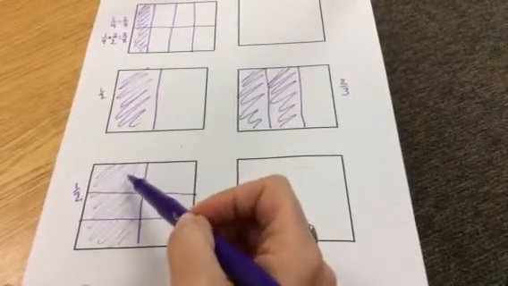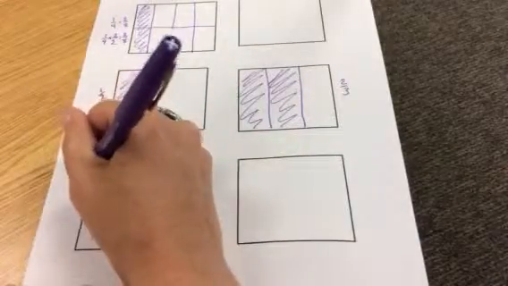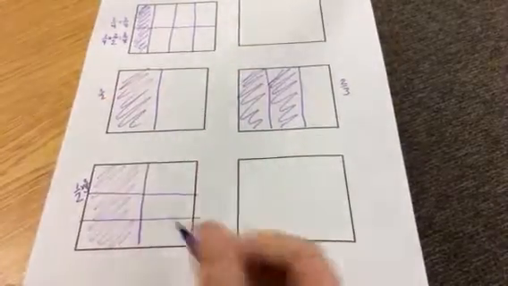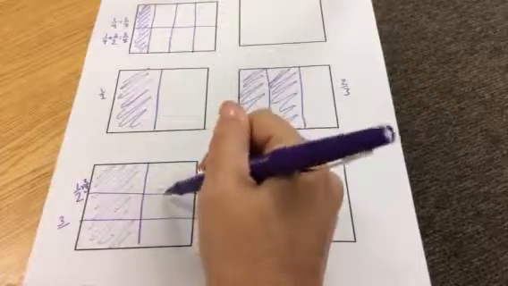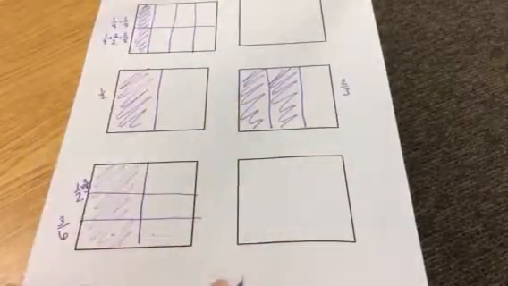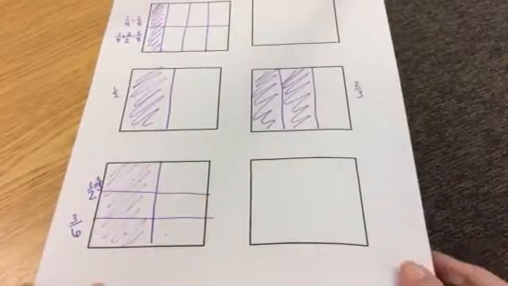Okay, so what I've done now is I can see that I multiplied it by 3/3 because I split it in 3. And so now I have 1, 2, 3 out of 1, 2, 3, 4, 5, 6. So 1/2 and 3/6 are the same.